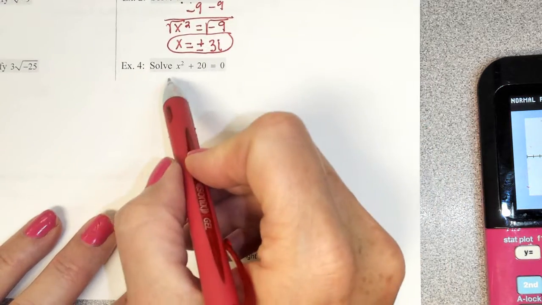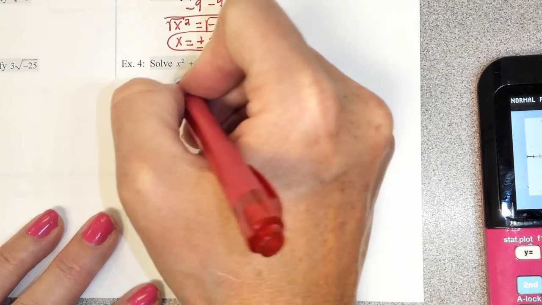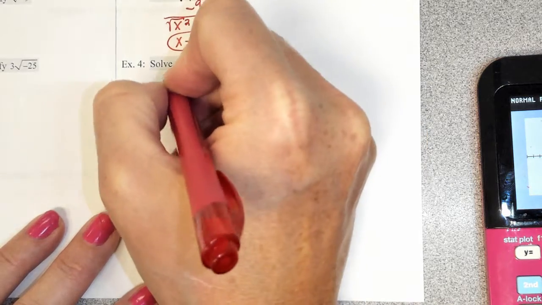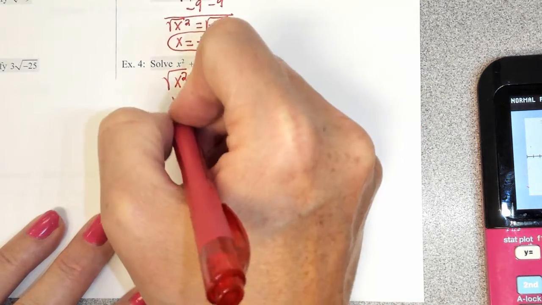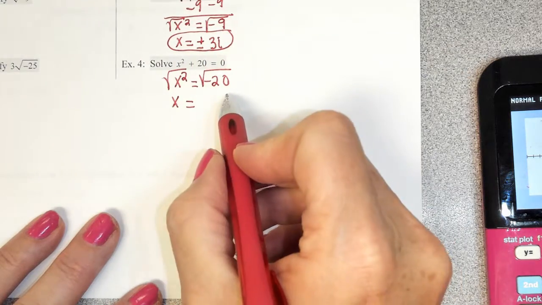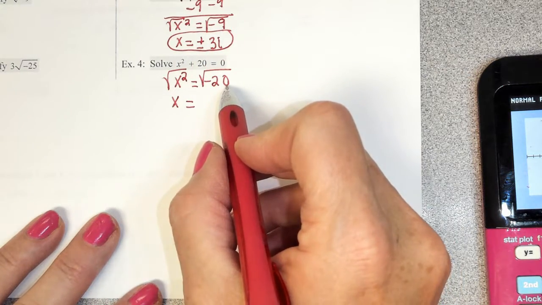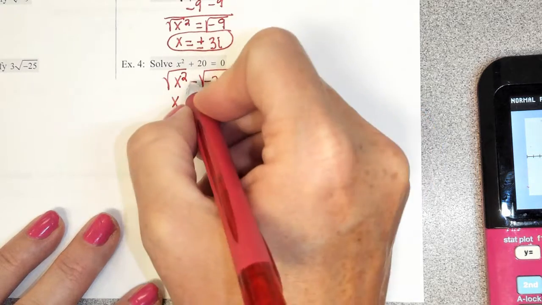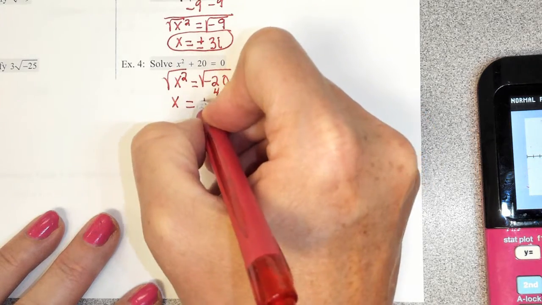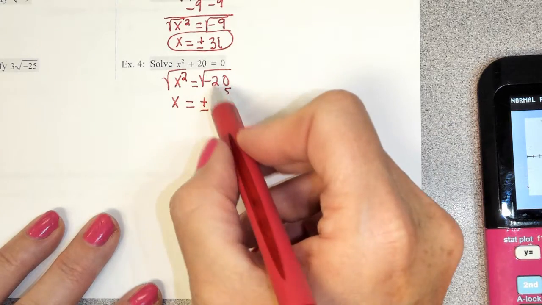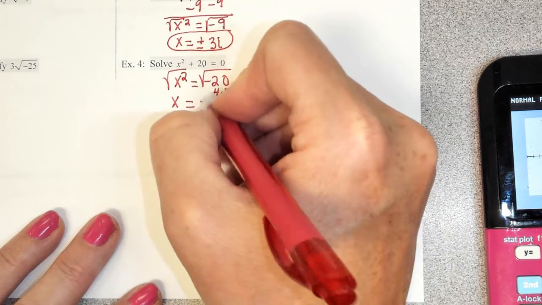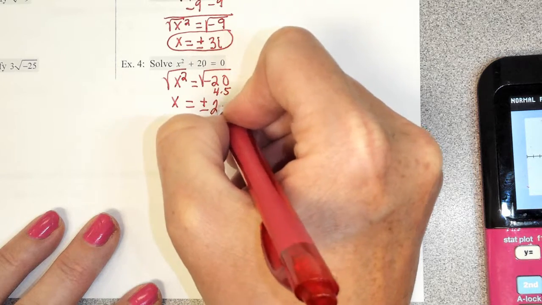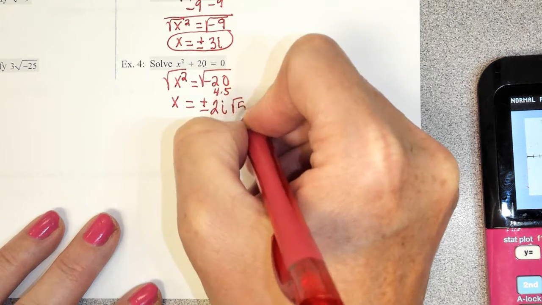All right, let's do this one now. So we would do the same kind of thing. We take the square root of both sides. So x equals, I have to think of numbers that multiply to be 20. Those numbers would be 4 times 5. Because I have an equation, I must put plus or minus. The square root of 4 is 2. And what else am I going to have to put out there because of the negative? So it's plus or minus 2i radical 5.